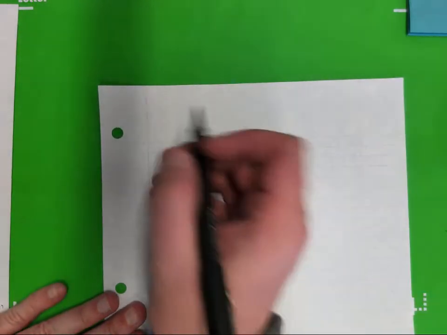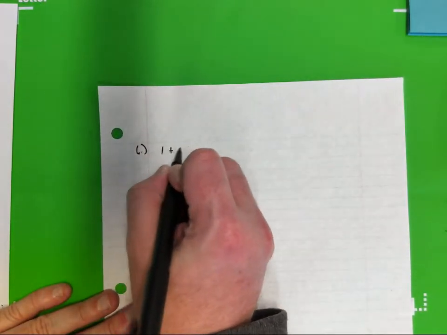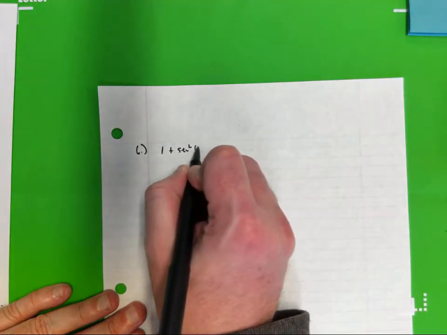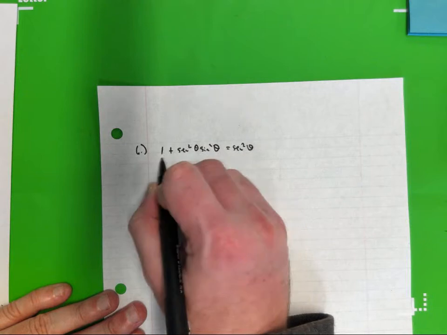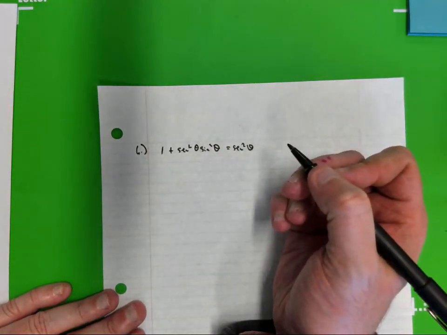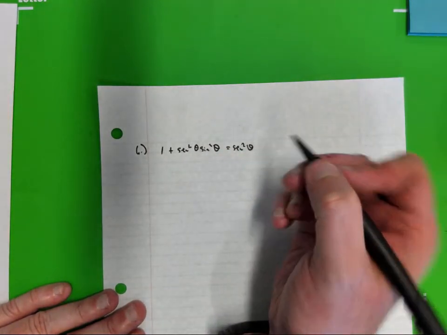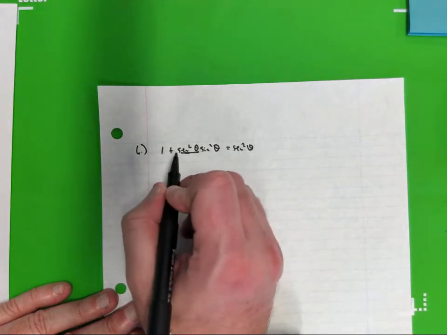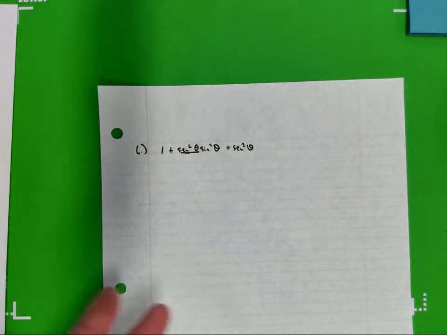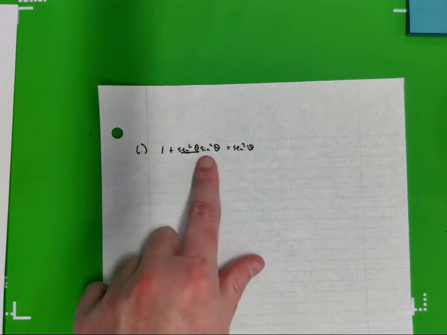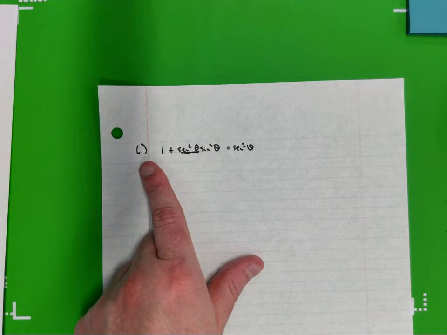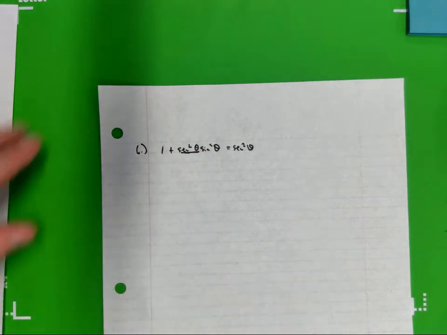Okay? Let's look at number 6. Number 6 is 1 plus secant squared theta times sine squared theta equals secant squared theta. This looks more complicated. I'm going to rewrite this. Right now I don't need to find a common denominator. I can't quite use a Pythagorean identity, but I'm going to keep that in the back of my mind because there's a lot of squares. I can't factor, can't foil, so I'm going to reduce it.